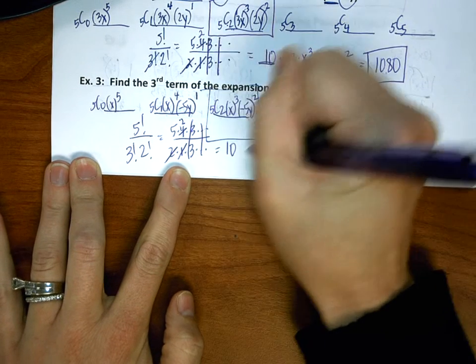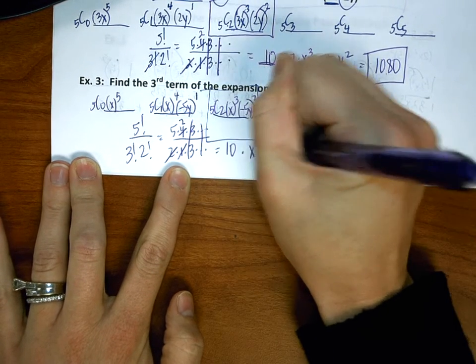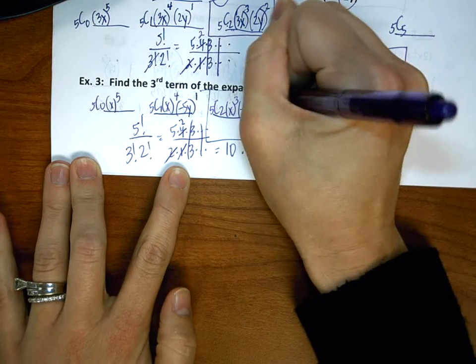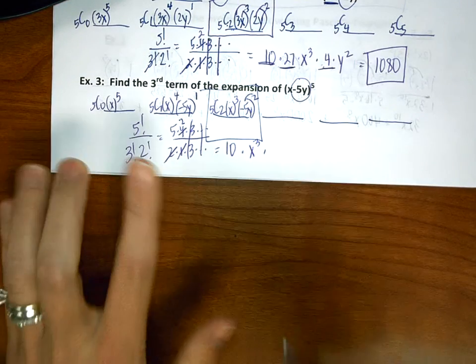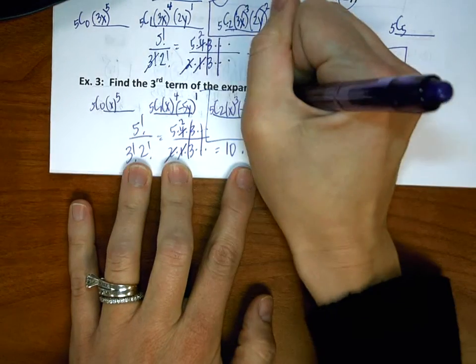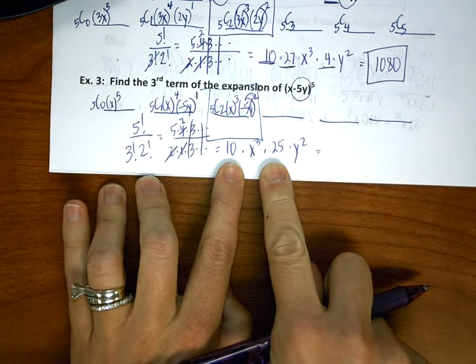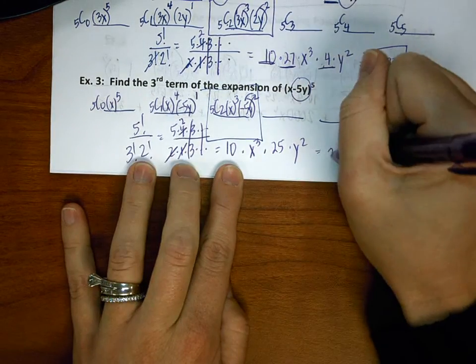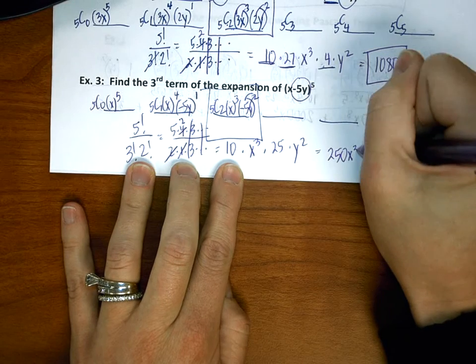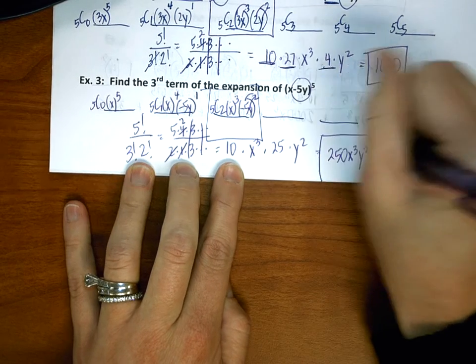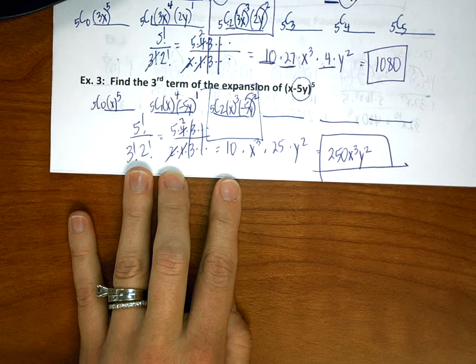So I have 10 times x to the 3rd times negative 5 to the 2nd is 25, and then y to the 2nd. So then when I multiply, I have 10 times 25, which is 250, x to the 3rd, y to the 2nd. And that is my final answer.